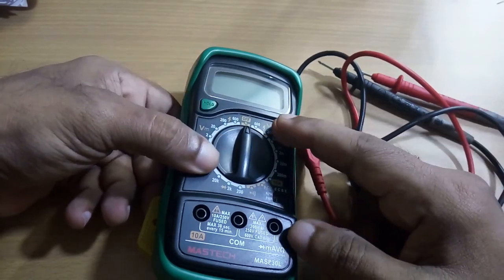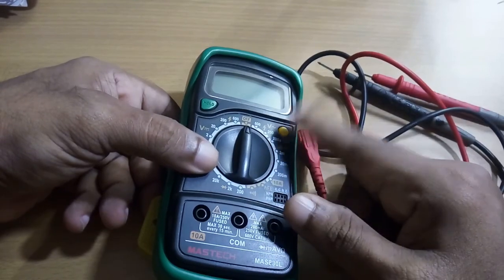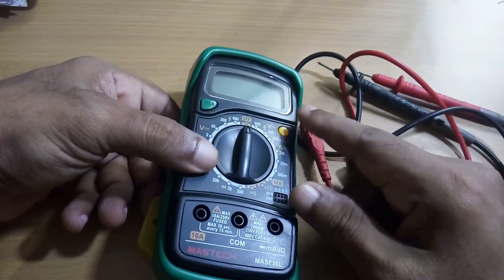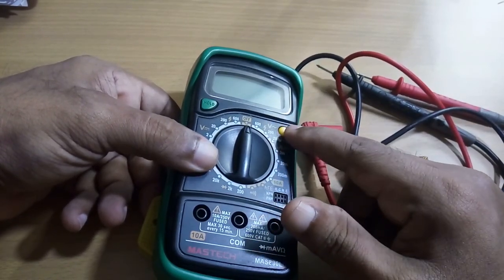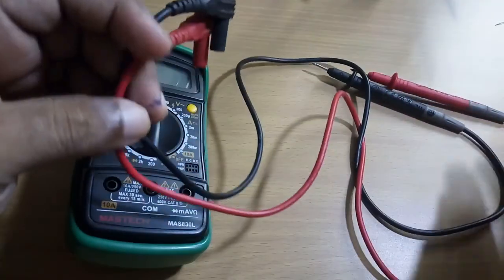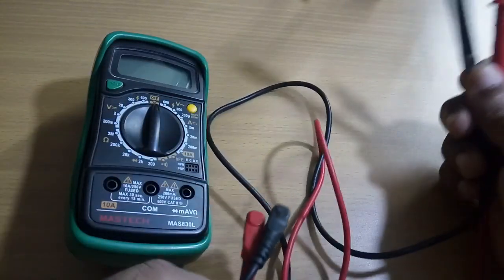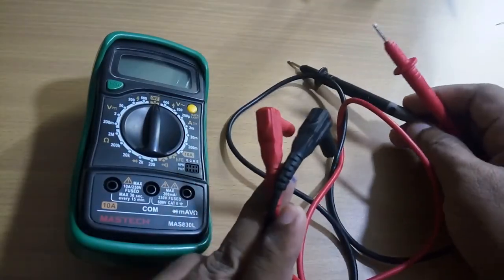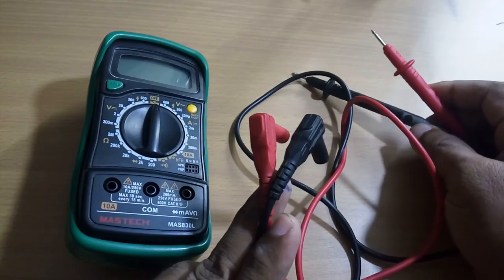And we also got a backlight button. This is a backlight button here. We also got the probe, and this is used to insert it into the socket.